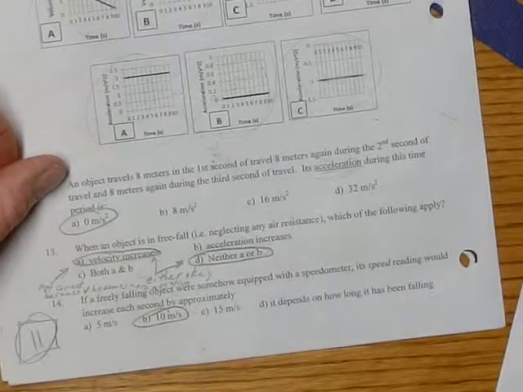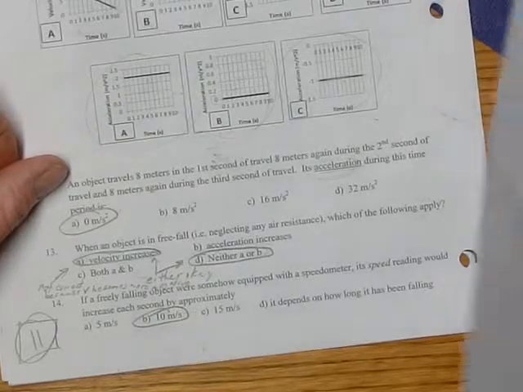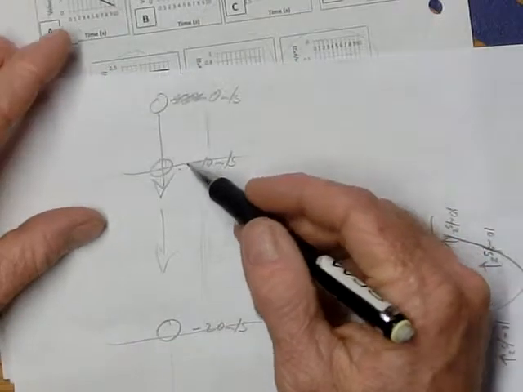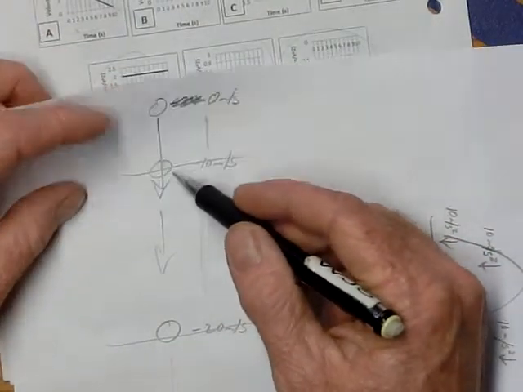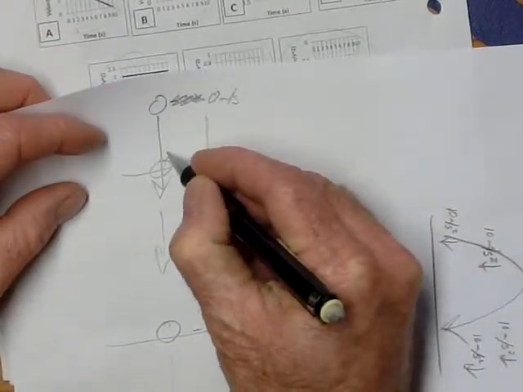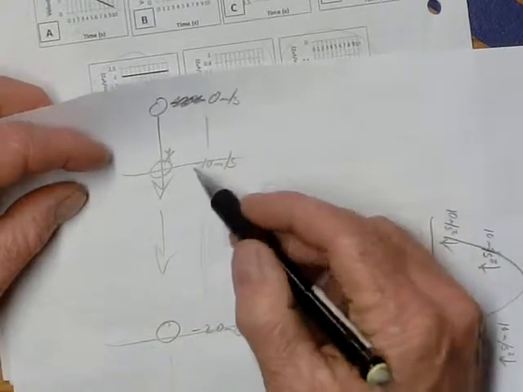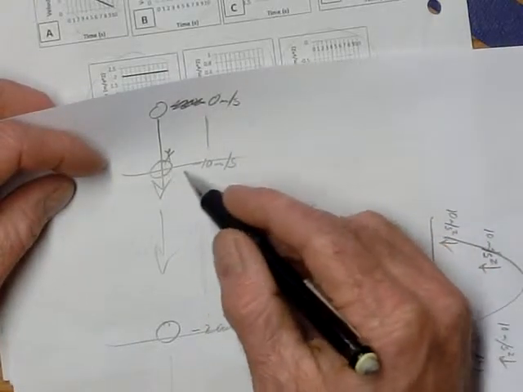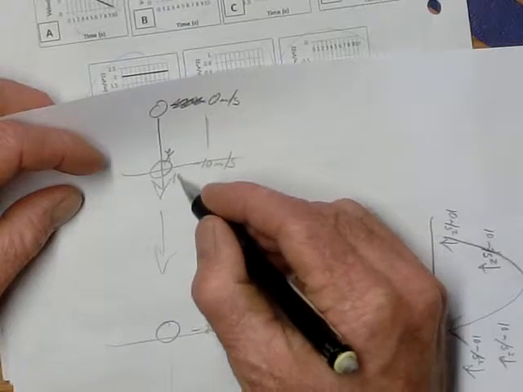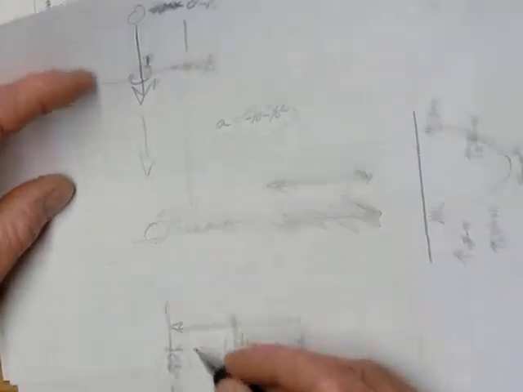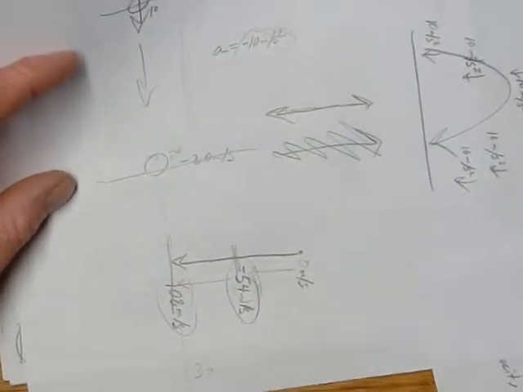Number 14, if something were equipped with a speedometer, its speed reading would increase each second by 10 meters per second. What that's saying is, if you had a speedometer on this baseball, or you were just riding the baseball, like you're riding in a car or something, your speedometer wouldn't say -10, it would just say 10. And it would say 20 here. And you would feel yourself get faster and faster.